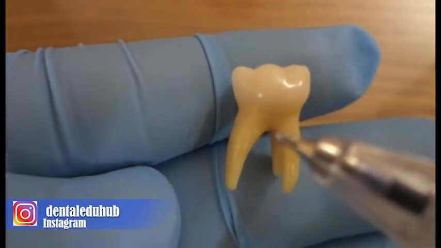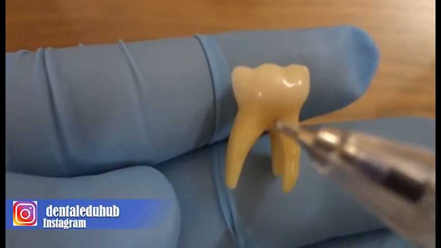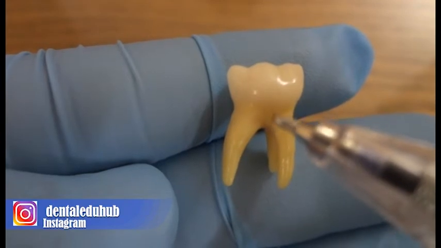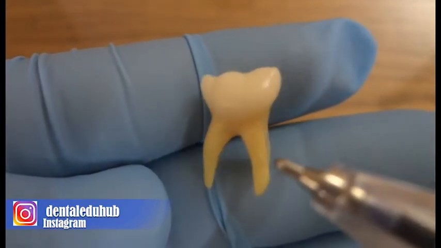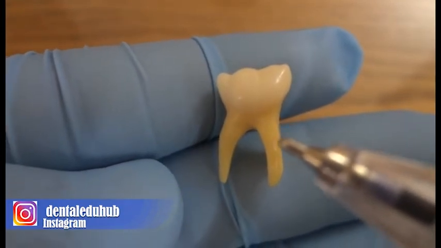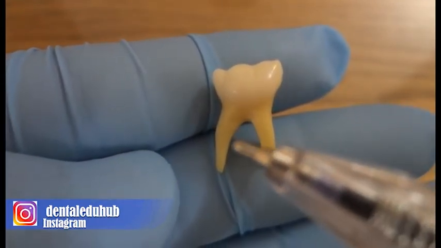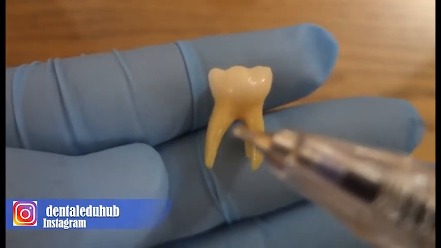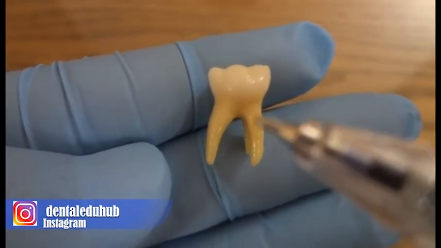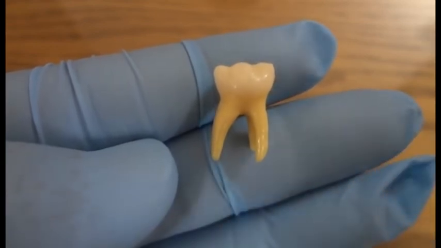The roots divide immediately, just a few millimeters below the cemento-enamel junction. So they divide into 2 roots. This root is the mesial root, and this root is the distal root. The roots are long and slender, and they are quite divergent as well.